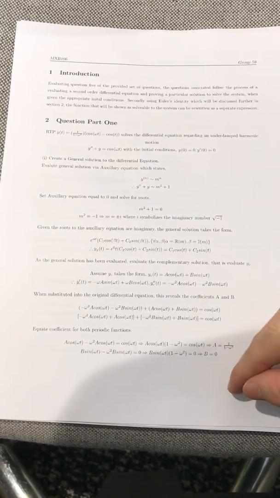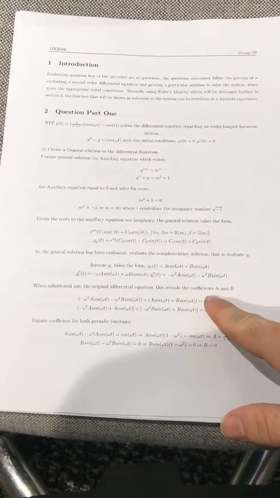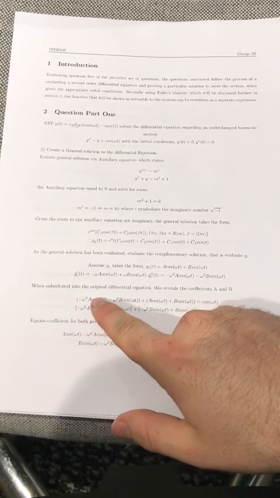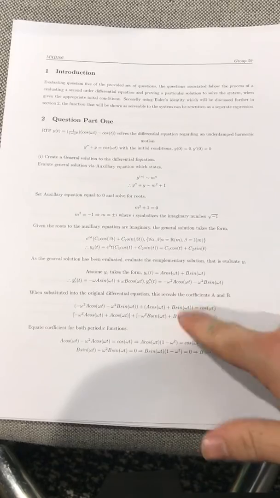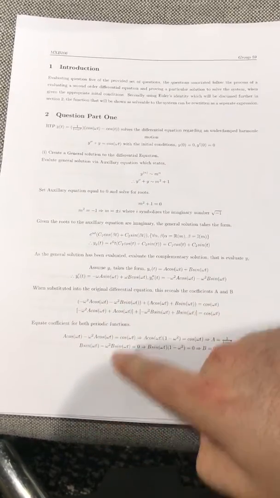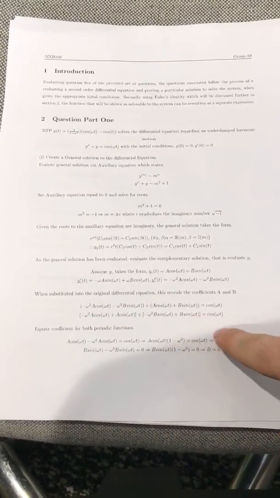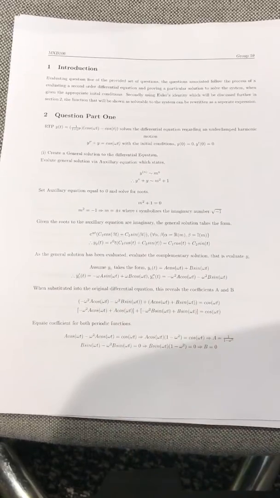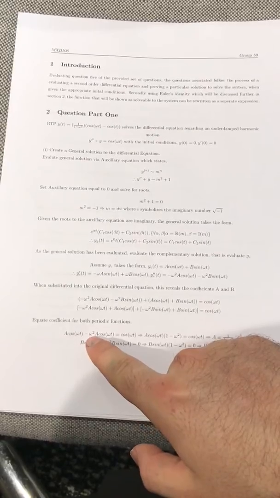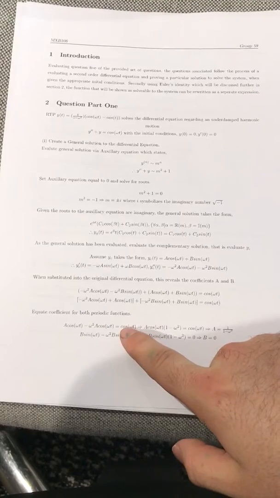When substituted into the original differential equation, this reveals the coefficients a and b, just arbitrary constants. Now we have our y double prime plus our y term equal to cos of omega t. If we gather the like terms for a cos and b sine, when evaluating the coefficients, we see that a cos omega t minus omega squared a cos omega t is equal to cos omega t.